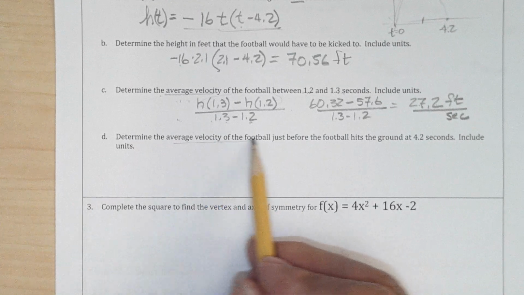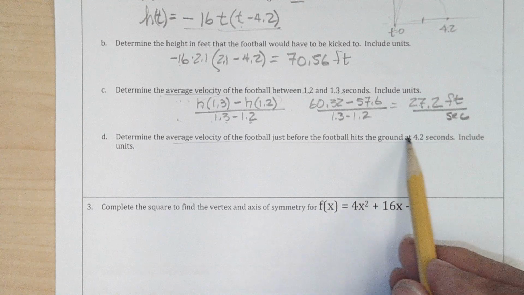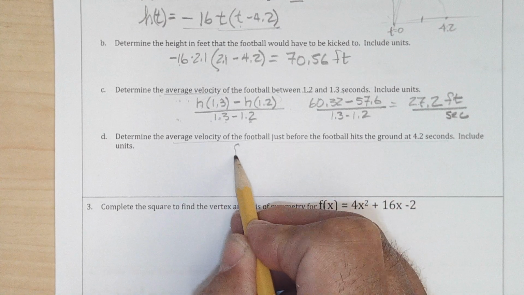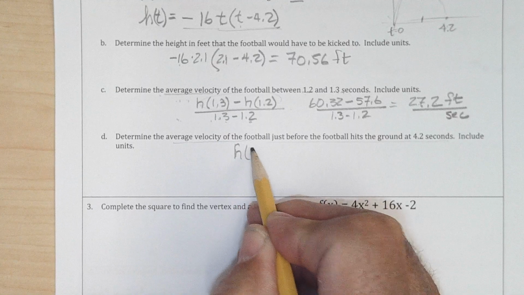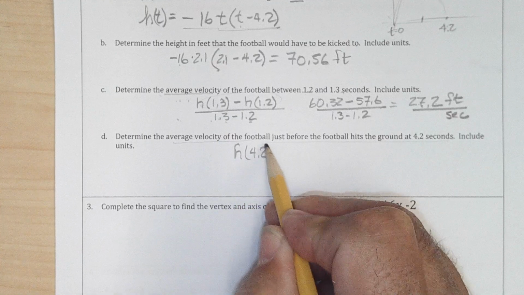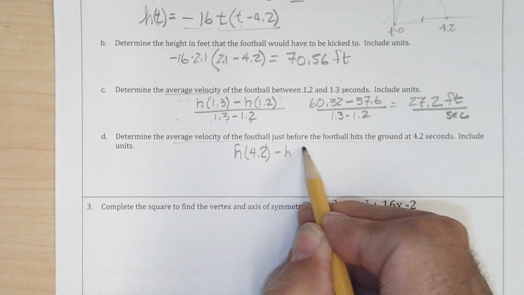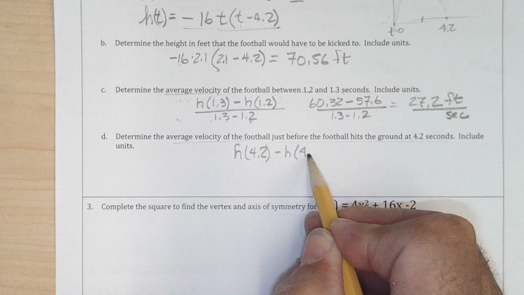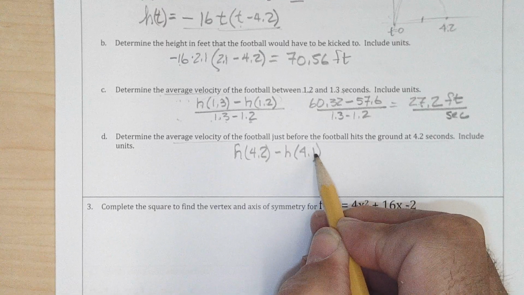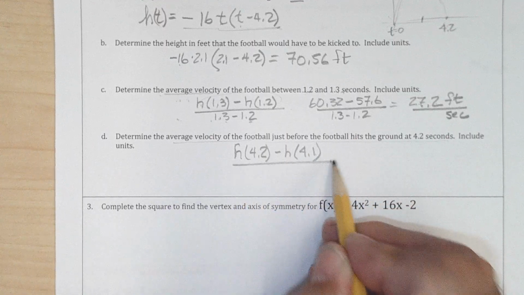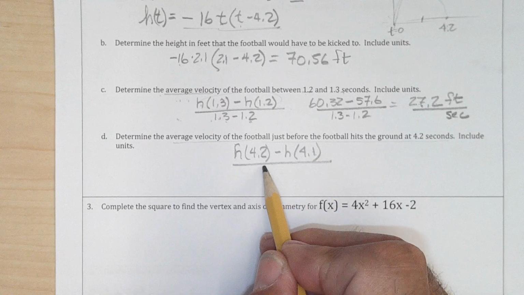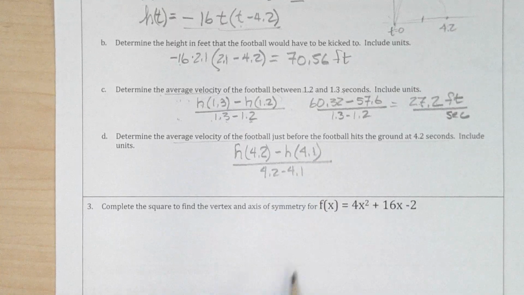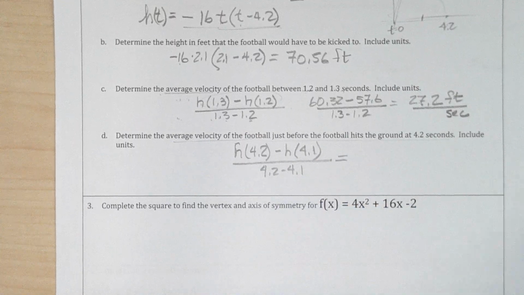And now the average velocity just before it hits the ground at 4.2. So we can do the height at 4.2 minus the height at really close to there. We can do 4.1, which is going to be pretty good. We could do 4.19. We could do whatever we want. And then I have to do 4.2 minus 4.1 or whatever we used to get that.